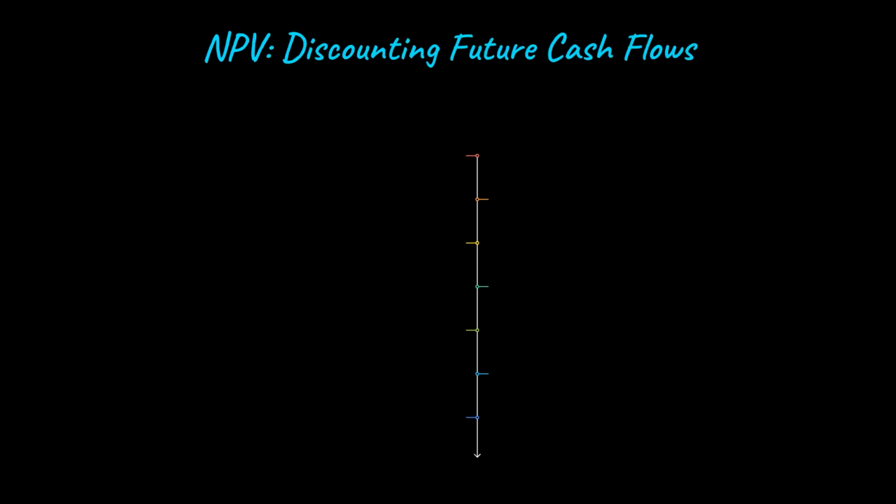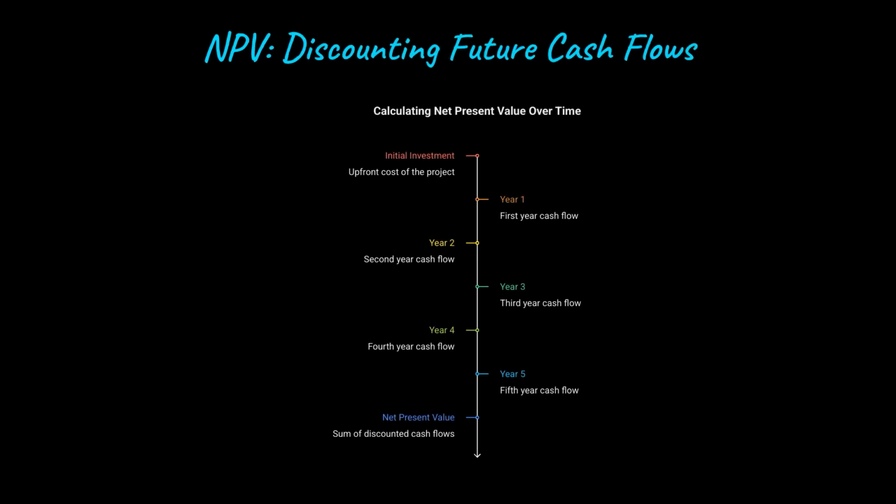Each future cash flow is reduced, discounted, by a rate that reflects time and risk. The further out a cash flow occurs, the more it shrinks. Once all flows are converted to present-day equivalents, you sum them and subtract costs from benefits. Each future cash flow is pulled back to the present and discounted more the further away it is. The sum of all those present-day values minus initial costs is the net present value.